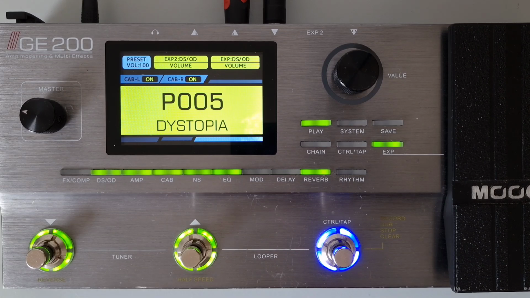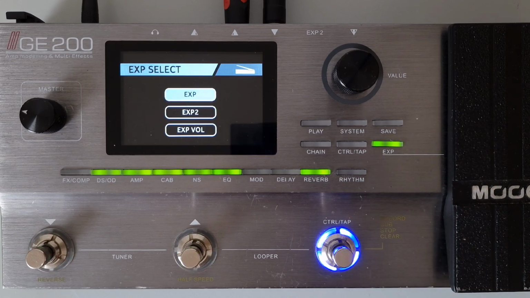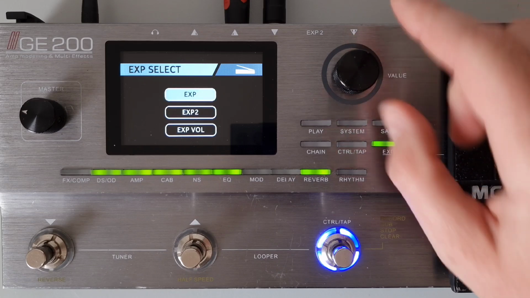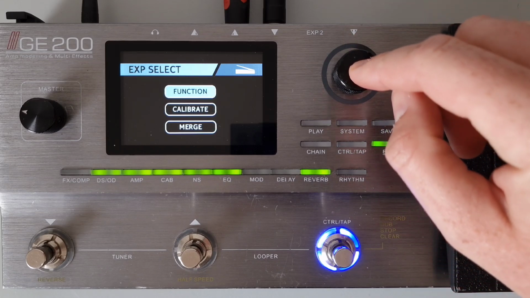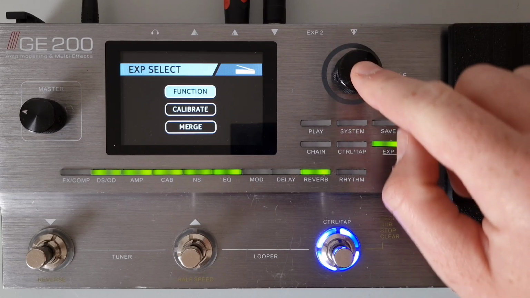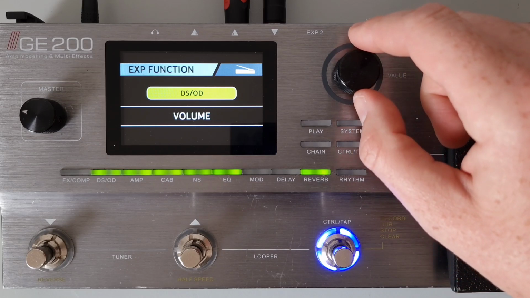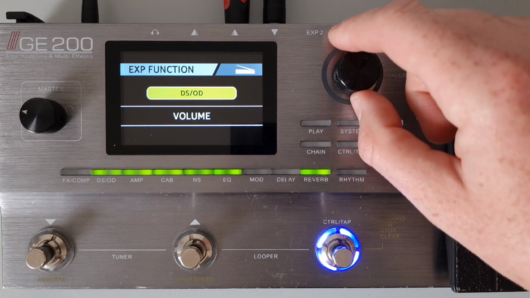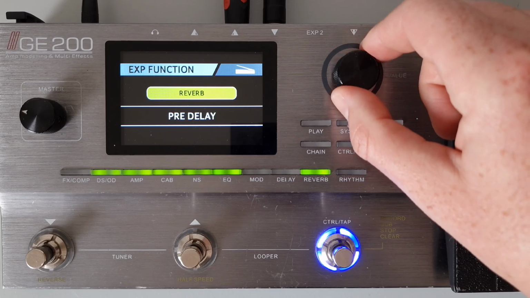How to assign the expression pedal to an effect. Press the EXP button, located here. Use the value knob to select EXP. Press down on the value knob. Use the value knob to select function. Press down on the value knob. And then use the value knob to select the effect category. So we're going to go for the reverb.